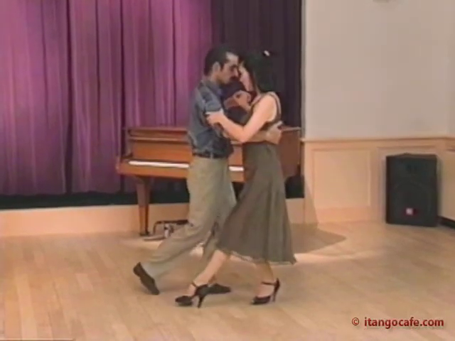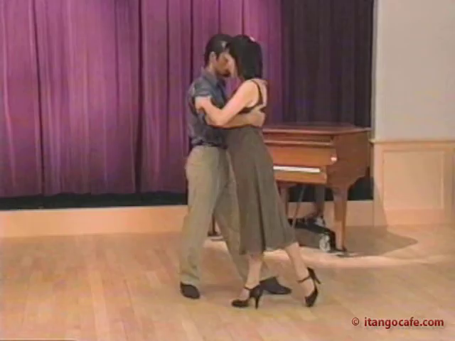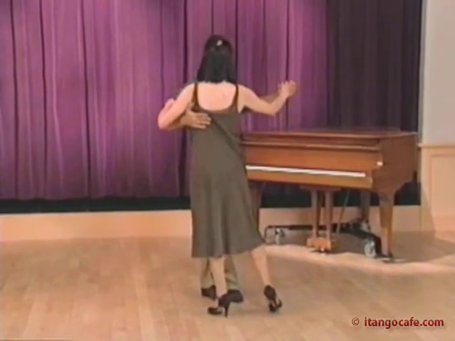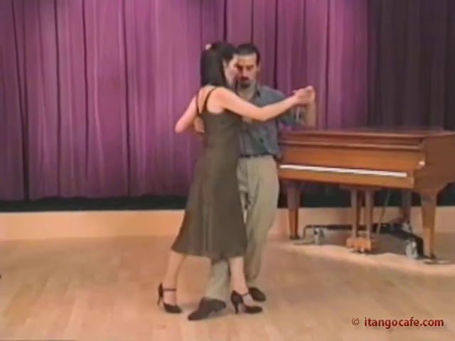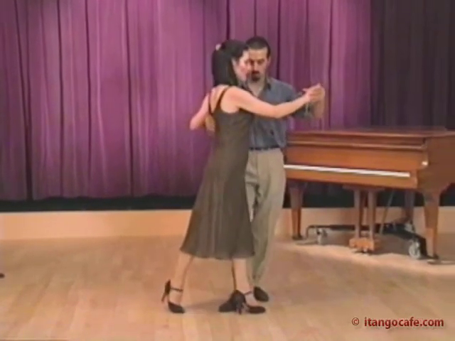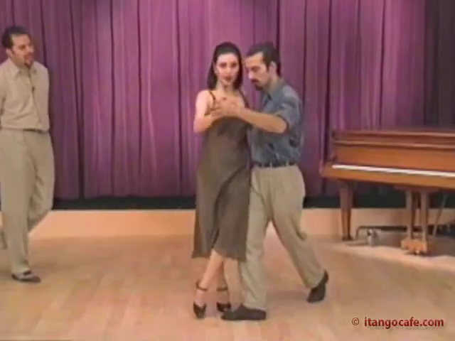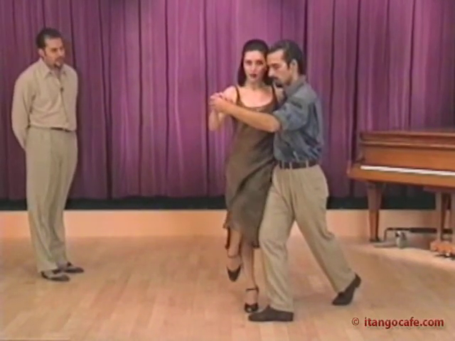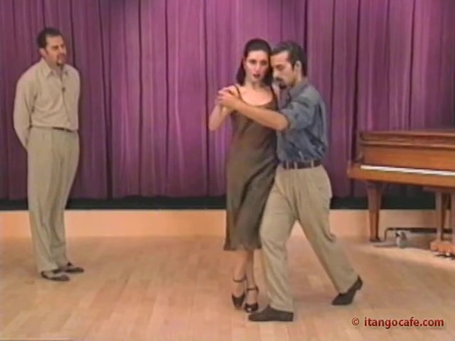So this step forward will be with my right. Then we open side, and then to the back. As we land on that back step, he leads the sacada on the left leg, which was forward. And my left leg, which was forward, is the one that's taken.